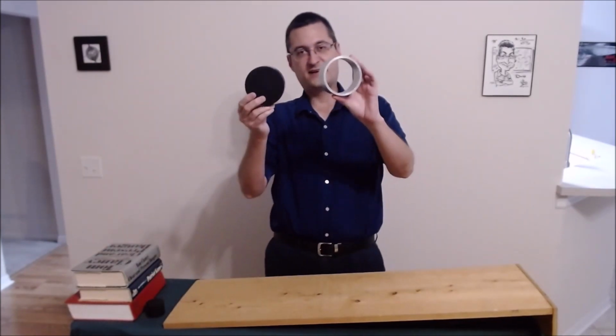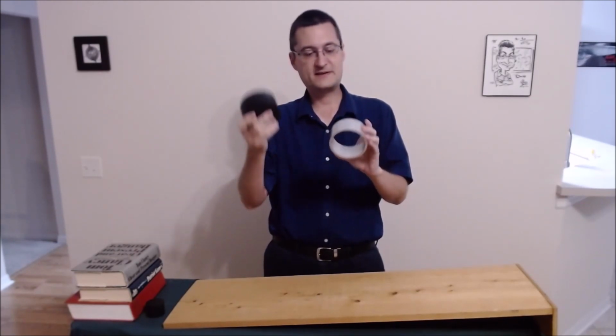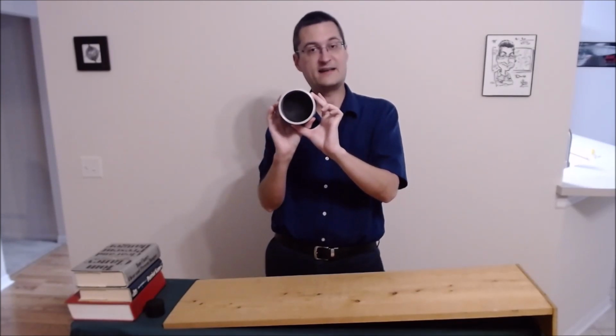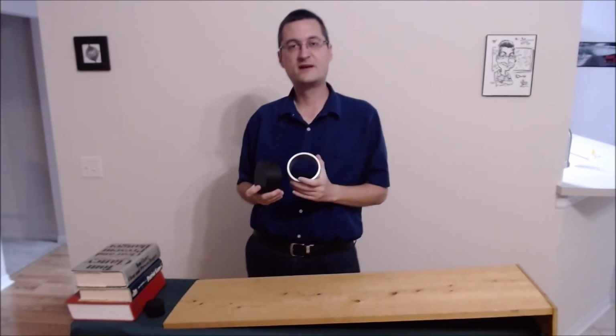Well, what about this? Now I've got this solid, one material, this hollow, a different material. They are the same radius, but obviously a very different distribution of mass. Think about what we were talking about with the stick, that when all the atoms are on the outside edge, it's more difficult to rotate because you have to rotate those atoms through a larger distance.